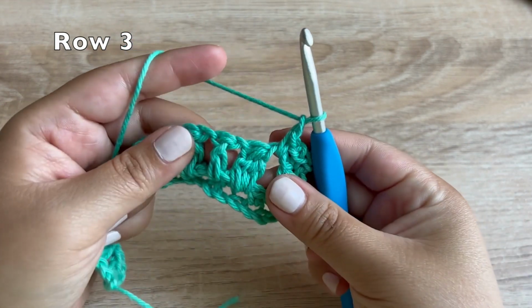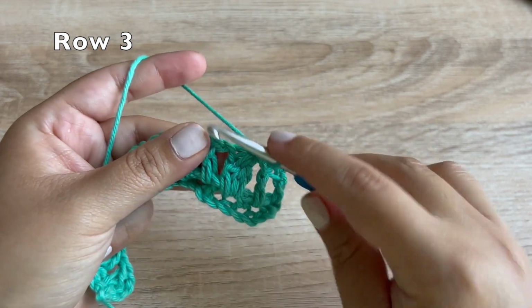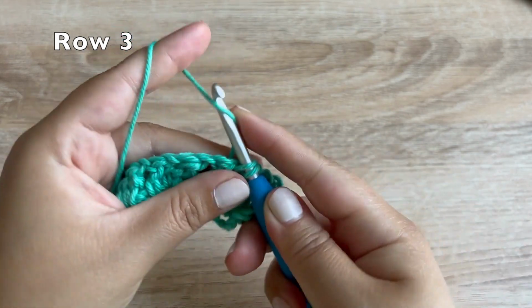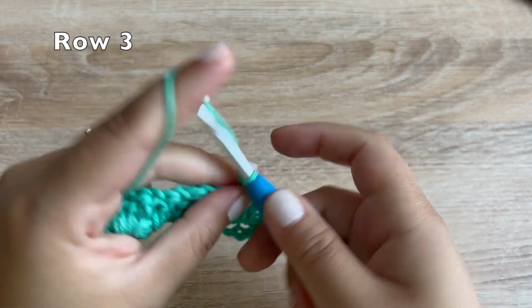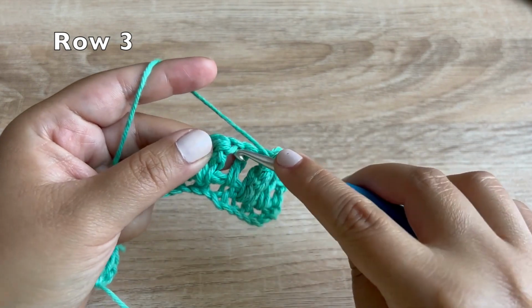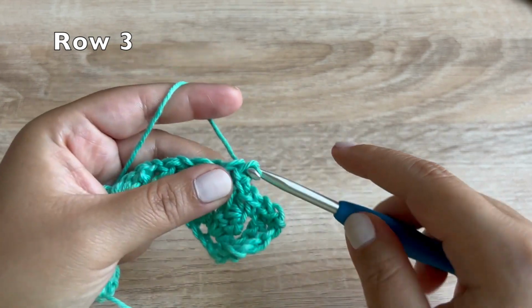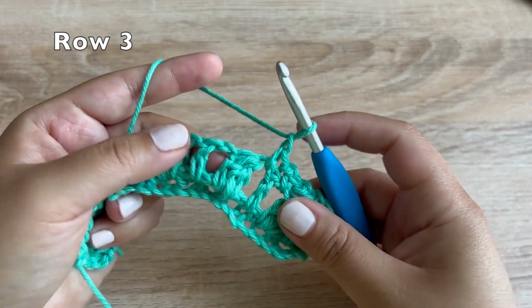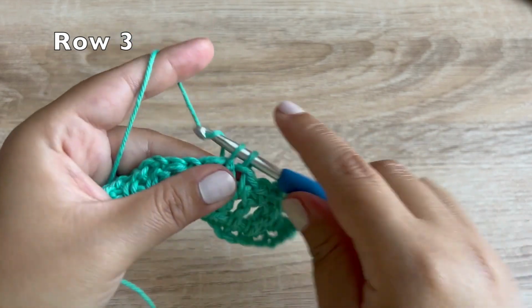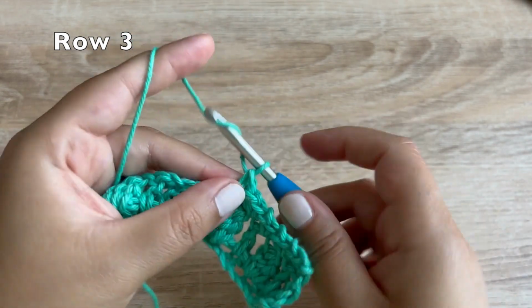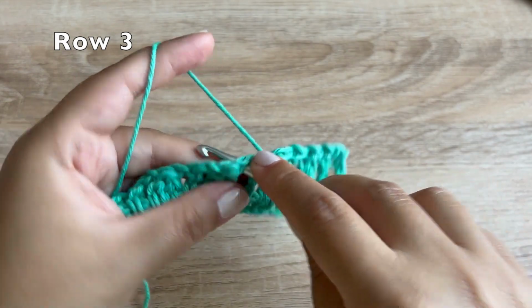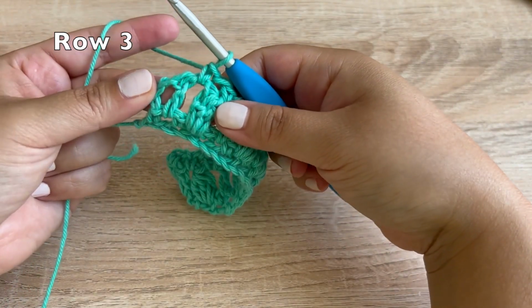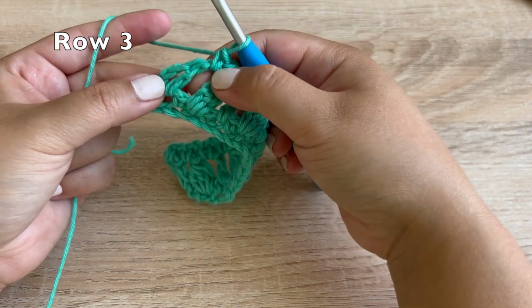Chain 1, single crochet into the next chain 1 space, and we're just going to do this all the way down the row for row 3. Chain 1 and single crocheting into the next chain 1 space. And then when you get to the end here, this is the last chain 1 space.